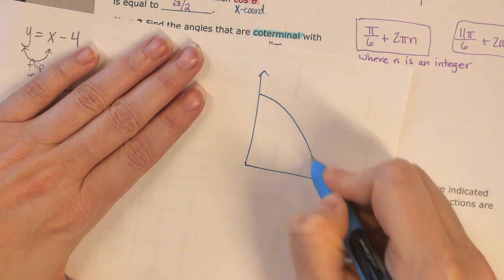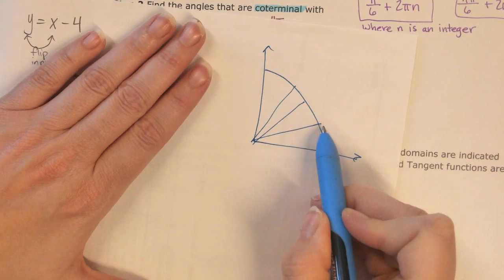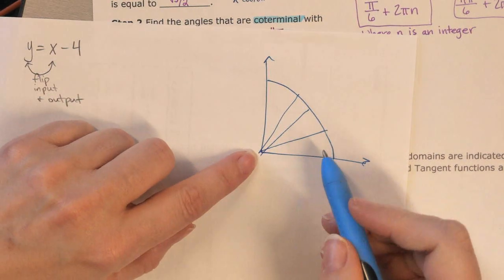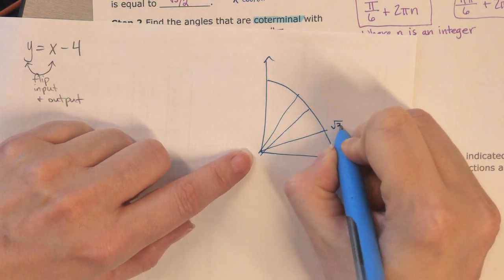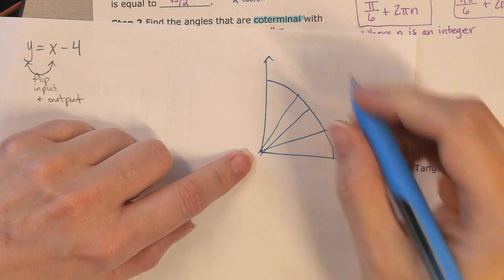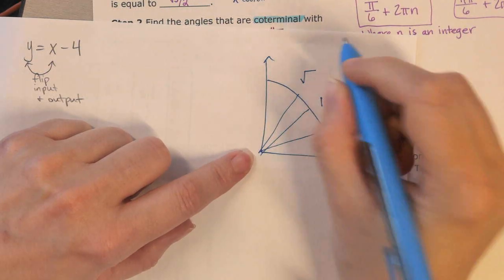values were in the first quadrant. This is something that you should have memorized. Like I said, doing your homework is going to help you with that. So the first one is root 3 over 3. What's the second one? 1.